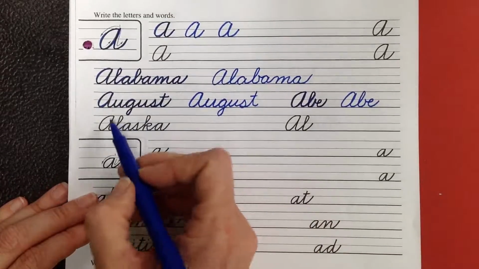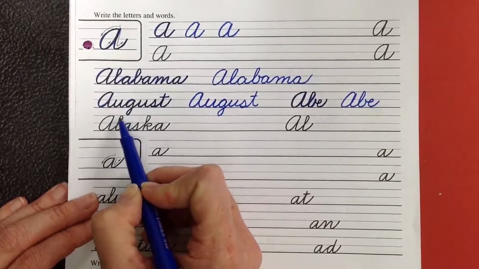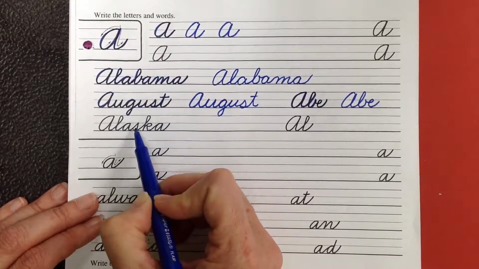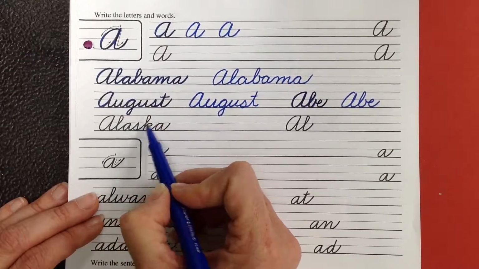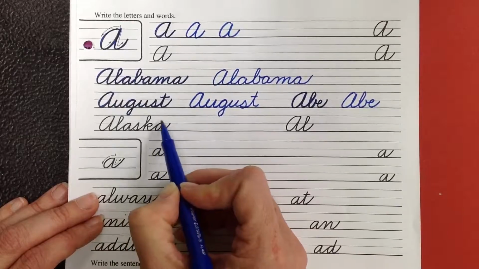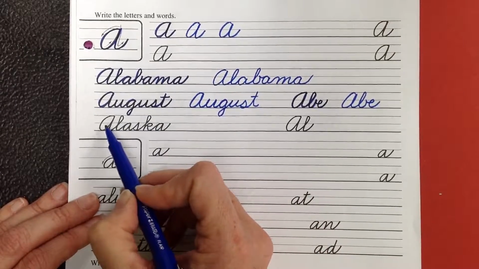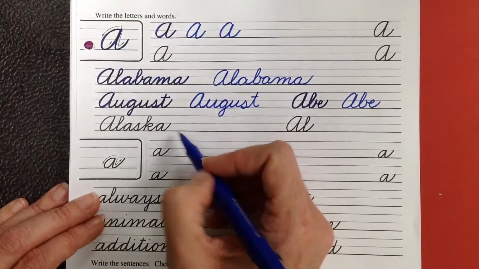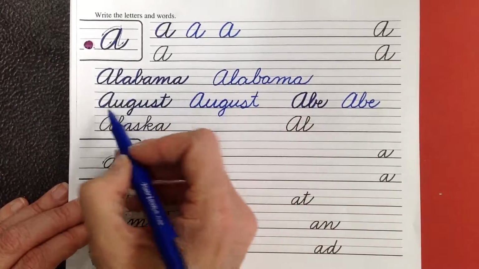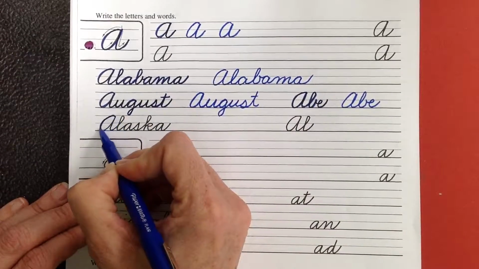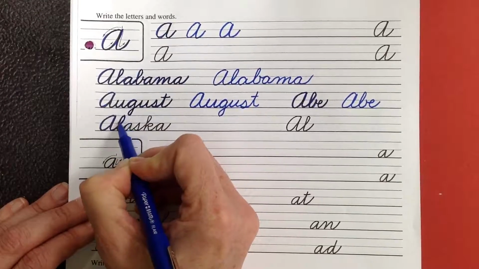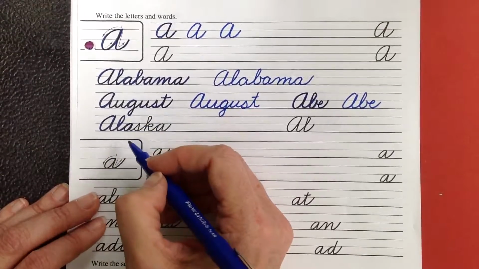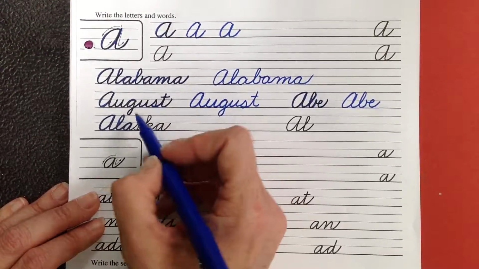All right. Our next one, we have A, L again, like in Alabama. There's another A, like in Alabama. But here's that S again that we just saw in August. This is the K that we've practiced already, and then another A. So this would be Alaska. Again, the A is making that third sound there at the end. But actually, when we say Alaska, we're using A's third sound at the beginning. We don't say Alaska with a long A.